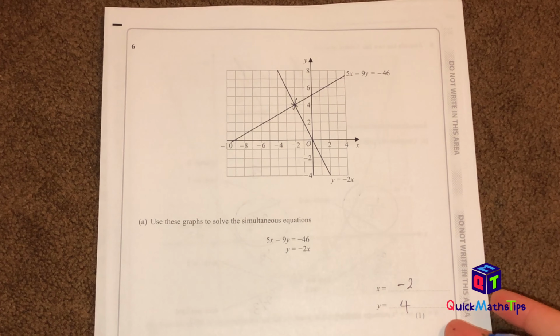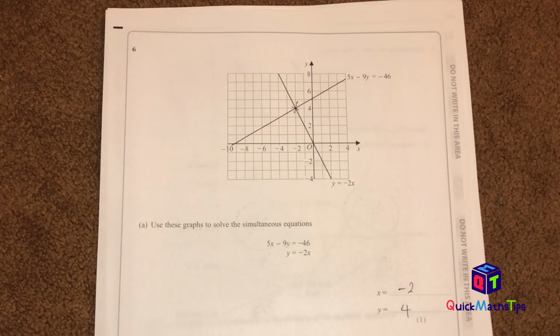Is a 1 mark question. Okay, make sure your ratio to how much time you spend on the question is to the marks. Okay, don't be spending 20 minutes on a 1 mark question.